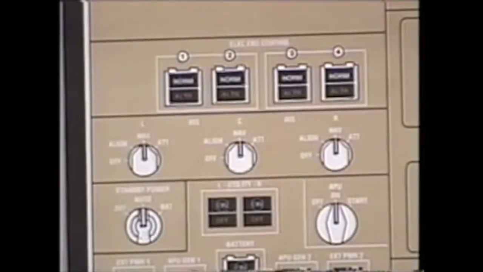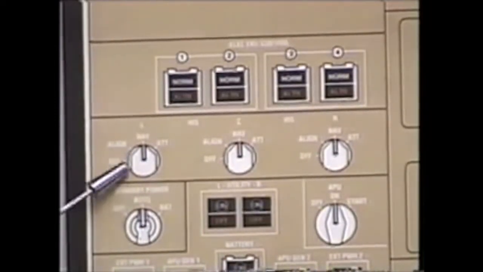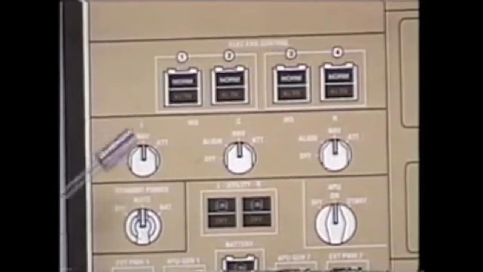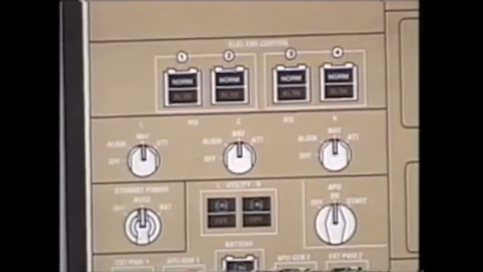Below the EEC control panel is your IRS control panel. There are three IRSs, a left, a center, and a right. The normal power source to the IRSs is AC power, and the gauge for left, center, right is 312, thus AC bus 3, AC bus 1, and AC bus 2 as the primary power source. The backup power source to all three IRSs is the APU hot battery bus.